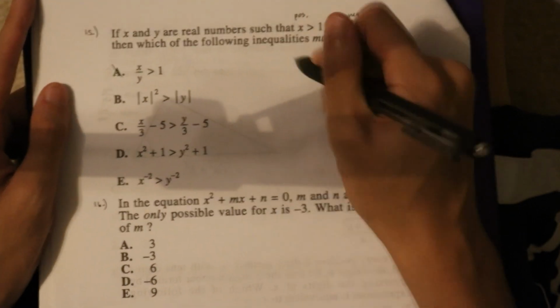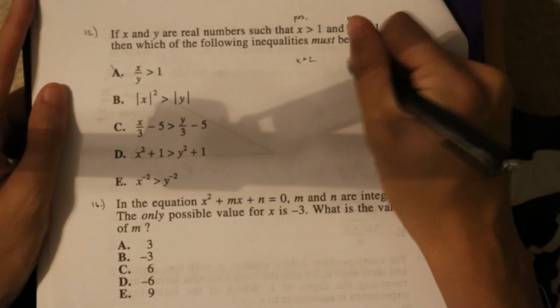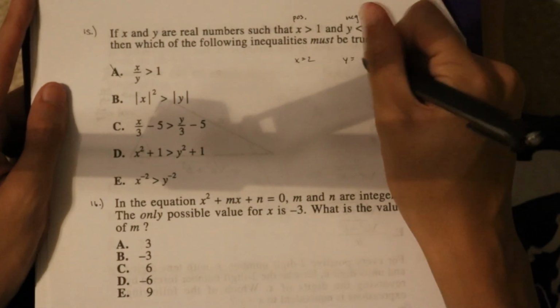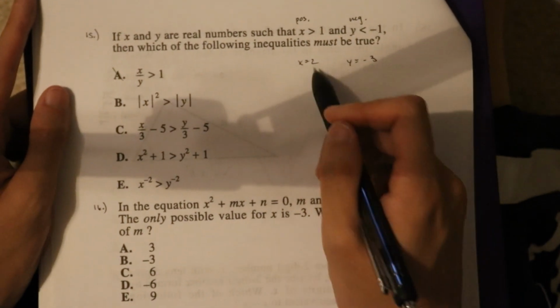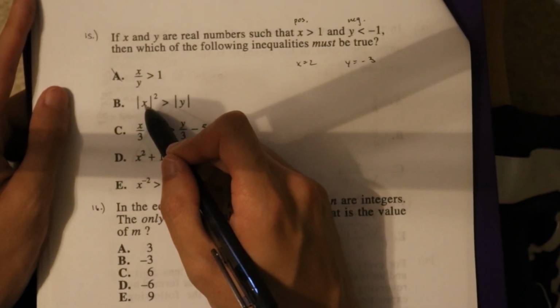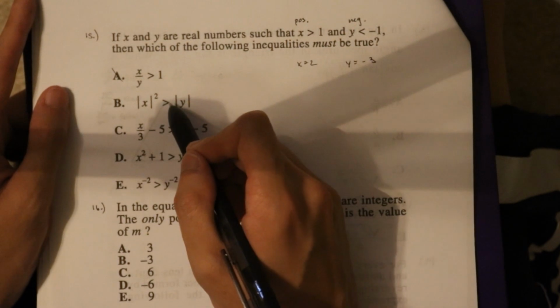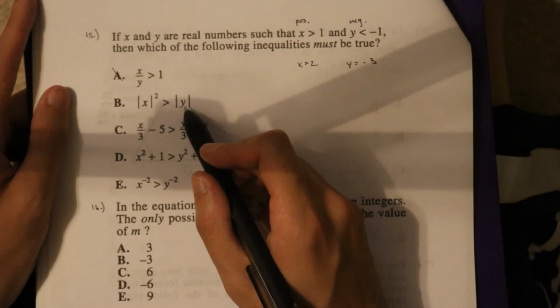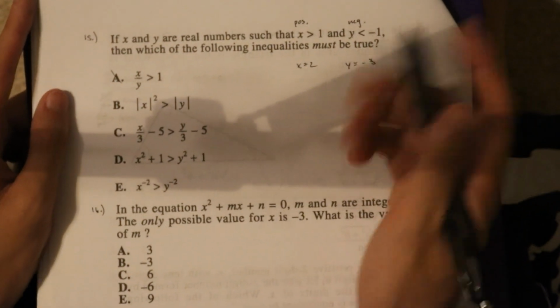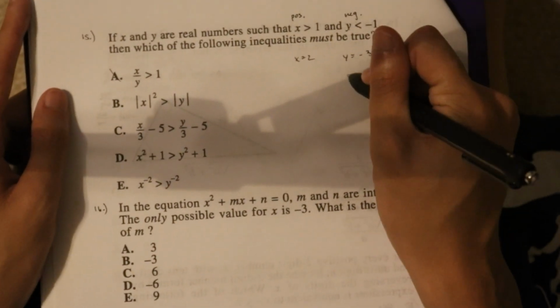Let's try x equals 2 and y equals negative 3. So take a look at this. We have the positive x squared, so that's 4, which is greater than negative 3, so that becomes positive 3. That's true.